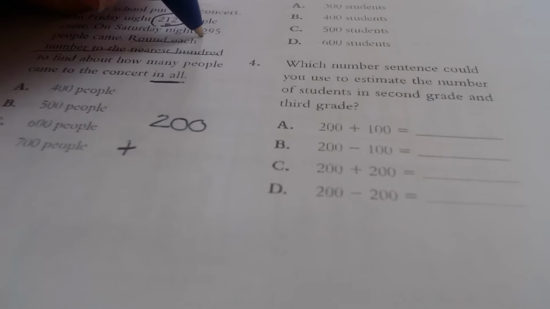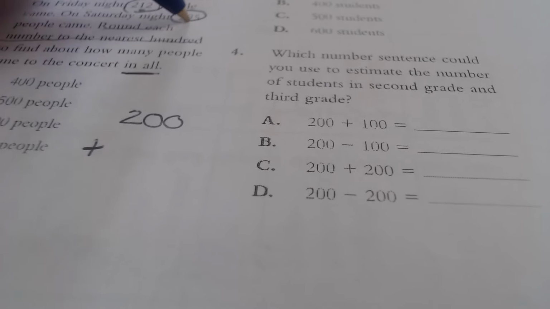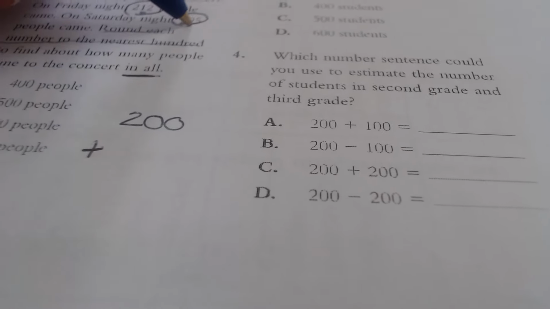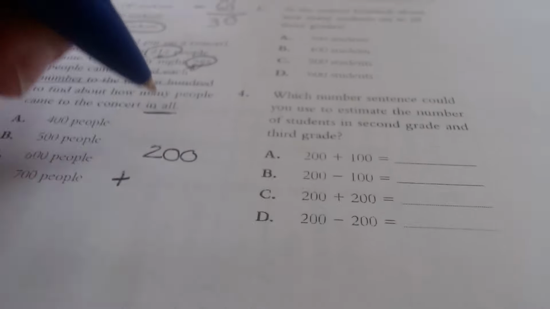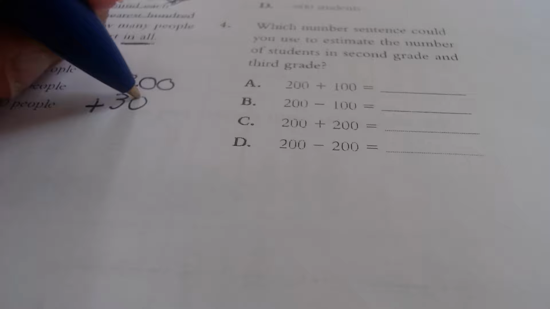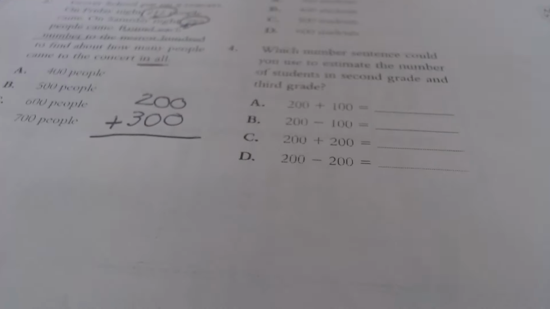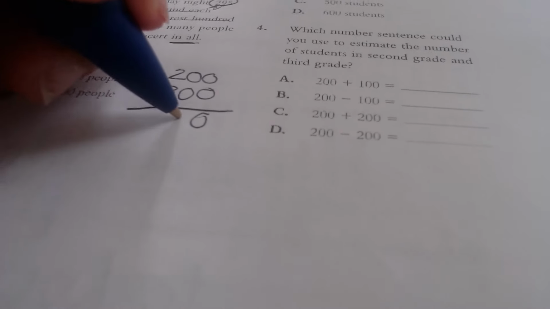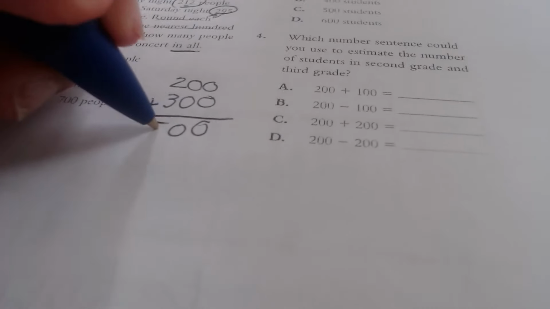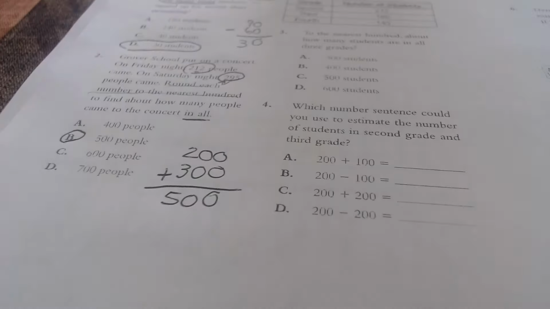Then on Saturday night, there was 295. If I look at my tens place, I've got a 9, which is 5 and above. You're going to give this 2 a shove, so it's going to go up to a 3. So 295 is closest to 300. And then since we want to know in all, we're going to add these two numbers up, and our total is going to be 500 people. So B.